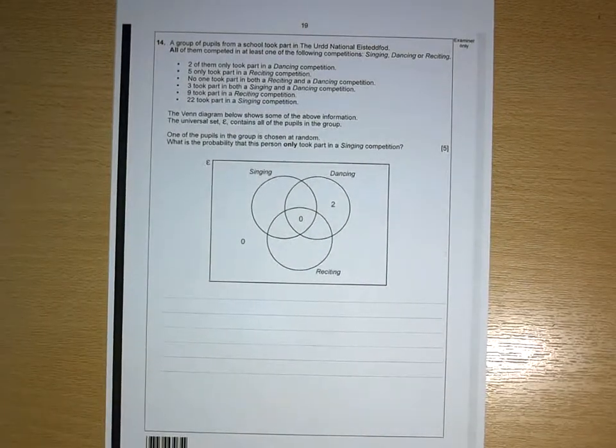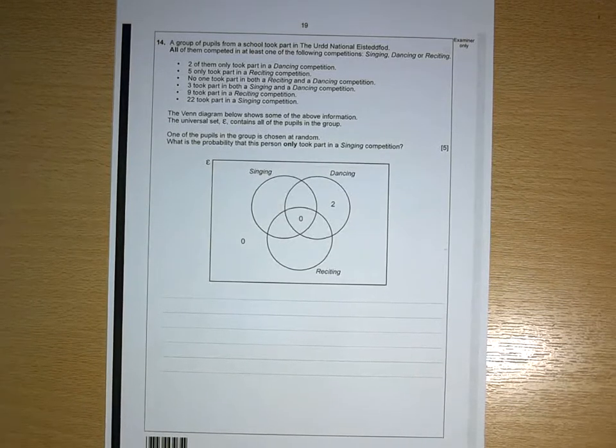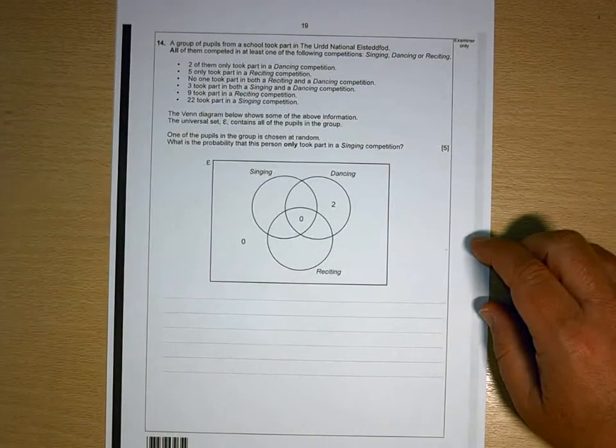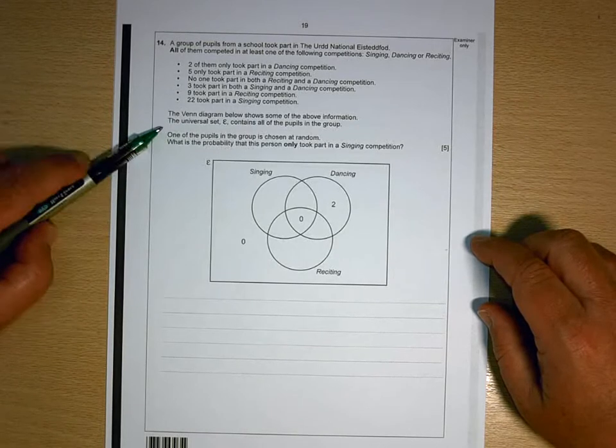Question 14. A group of students from a school took part in the International Eisteddfod. All of them competed in at least one of the following competitions: singing, dancing or reciting. 2 of them only took part in a dancing competition. 5 of them only took part in a reciting competition. No one took part in both reciting and dancing. 3 took part in singing and dancing, etc., etc. The Venn diagram below shows some of the information above.